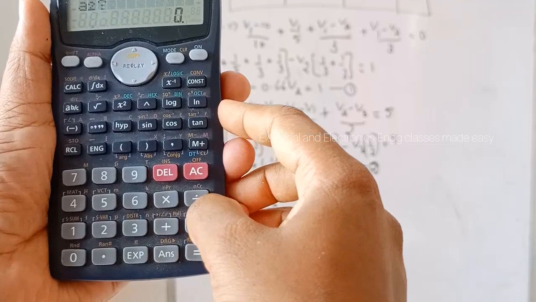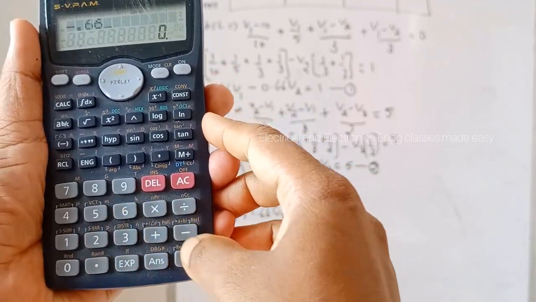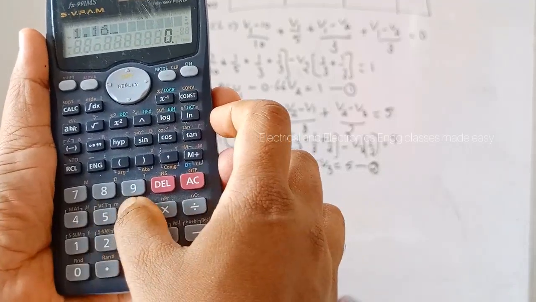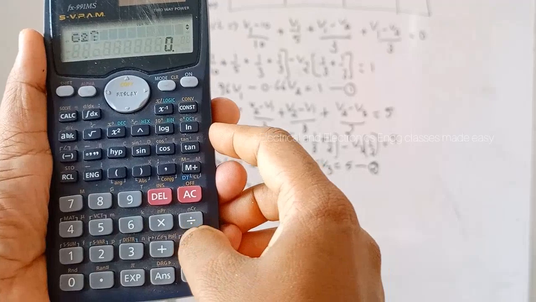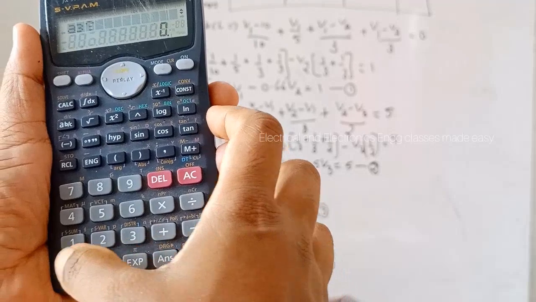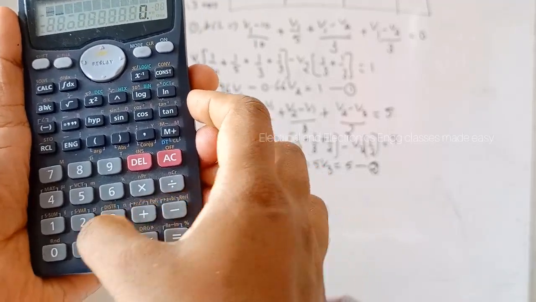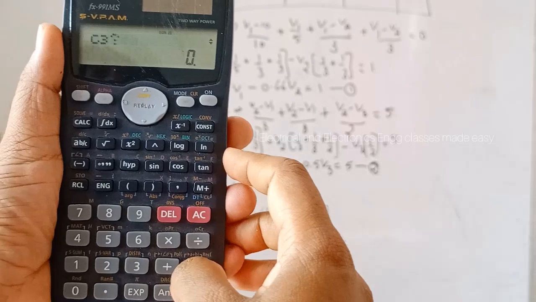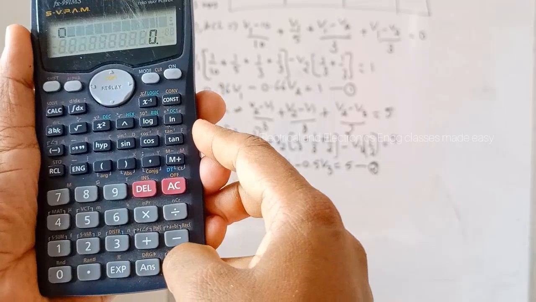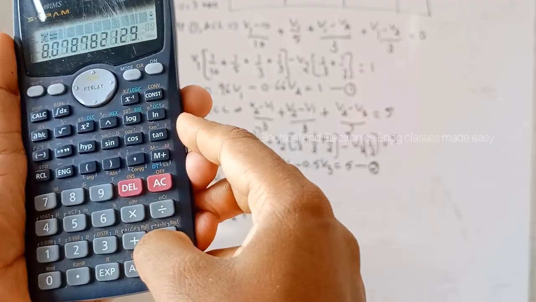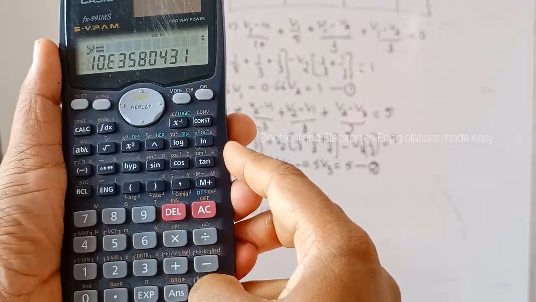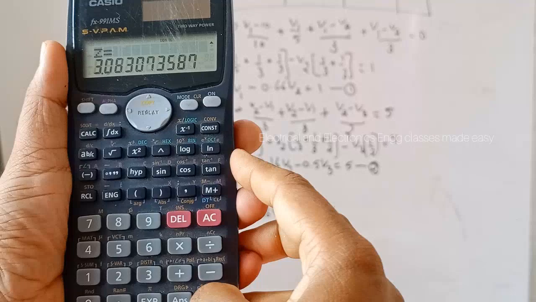Then A2 is minus 0.66, then B2 is 1.16, then C2 is minus 0.5, D2 is 5, then A3 is 0, then minus 0.5, then 1.66, then D3 is 0, and the solutions are 8.07, then 10.8, then 3.08.